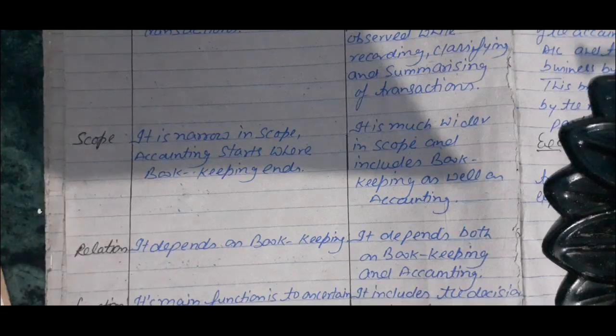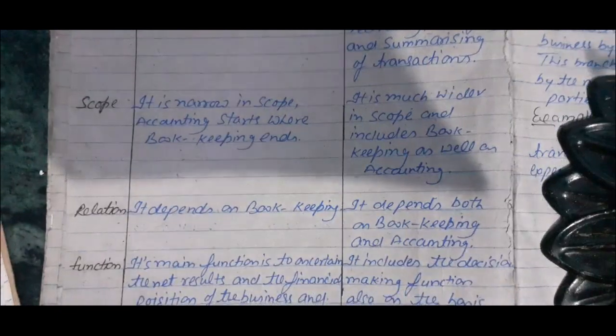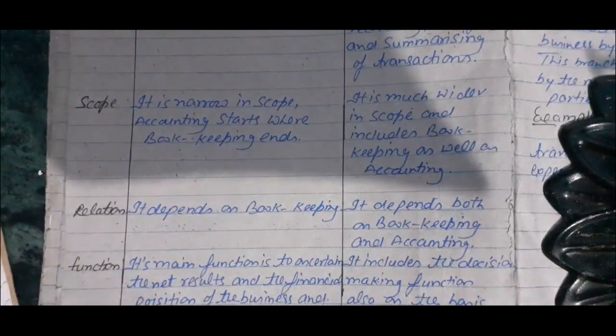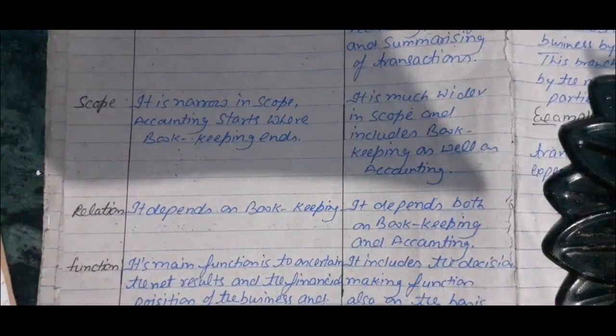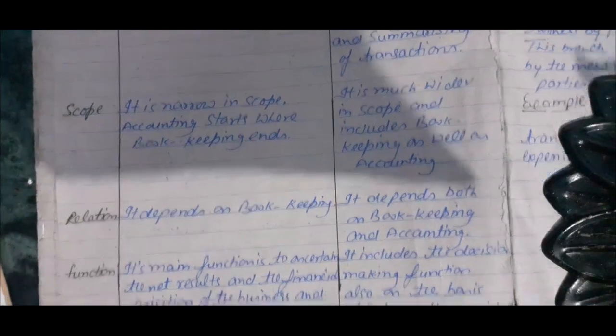Accountancy depends on both bookkeeping and accounting, because in bookkeeping we record all the transactions in monetary value, and in accounting we classify, summarize, record and analyze. So both terms are used in accountancy. Functions.